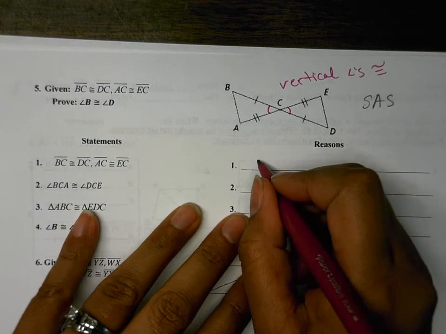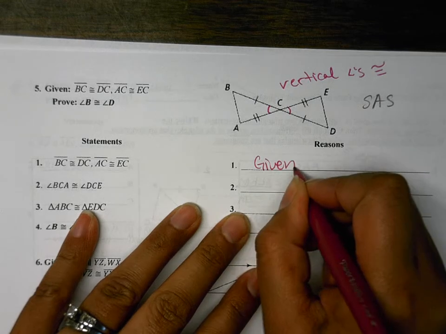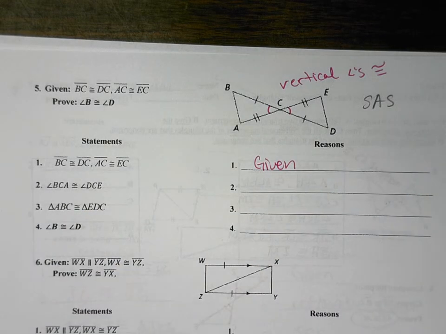Easy one. The number one should be the easy one. What is it? Given. That's the freebie.